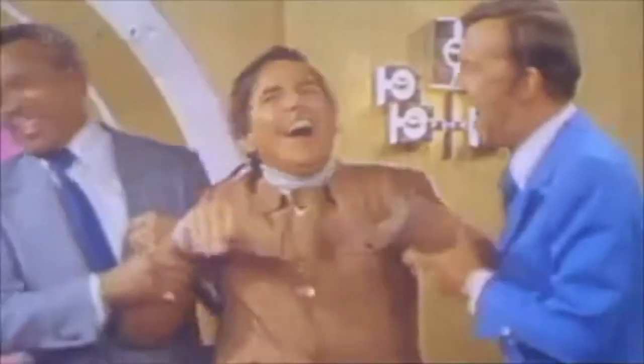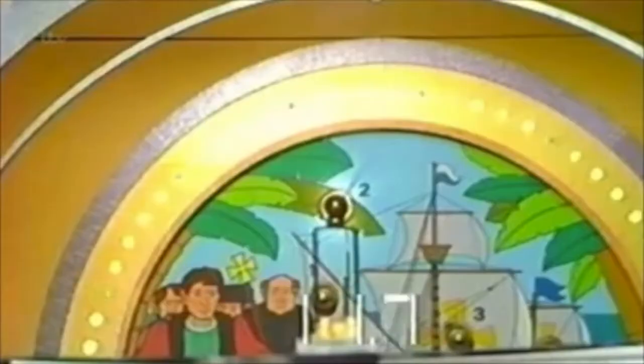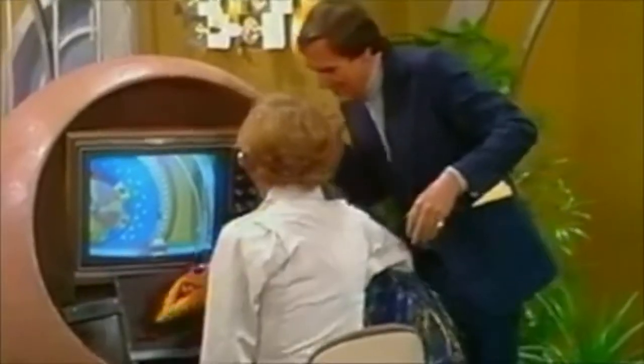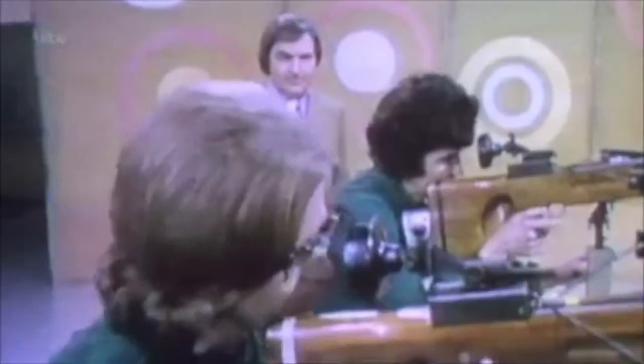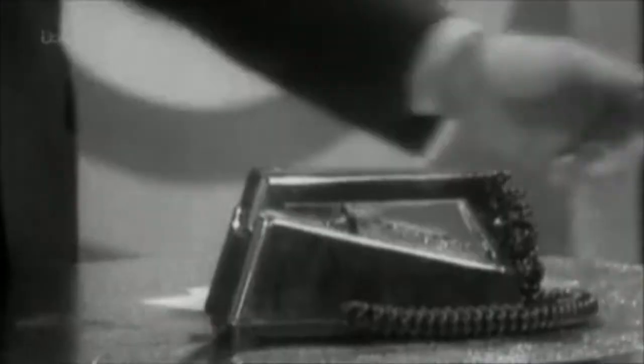It was massive. First broadcast in 1967, The Golden Shot was the first truly interactive game show we'd ever seen. To win prizes, members of the audience would fire an actual crossbow across the studio. And in a revolutionary move, viewers could also phone in from home to play along too.